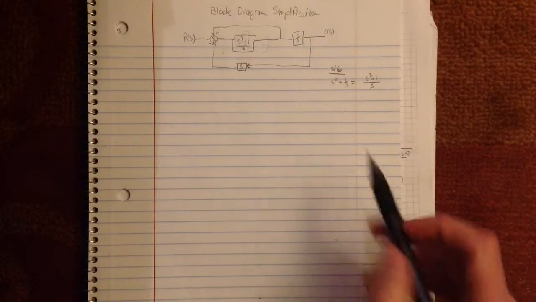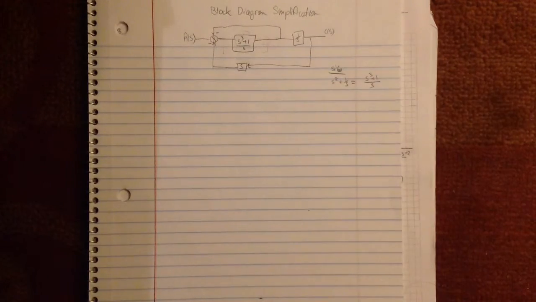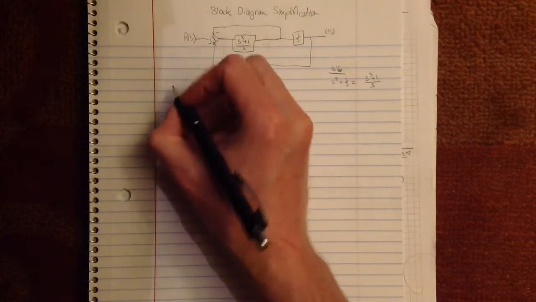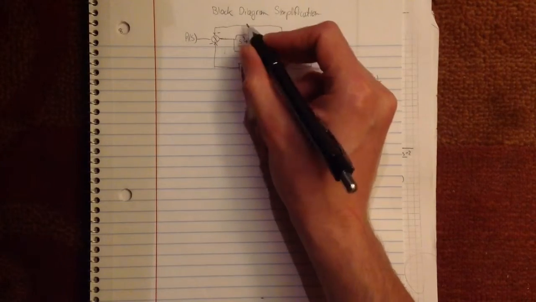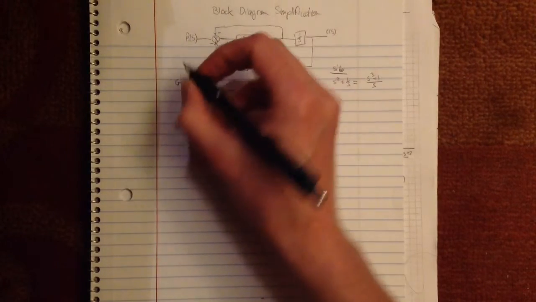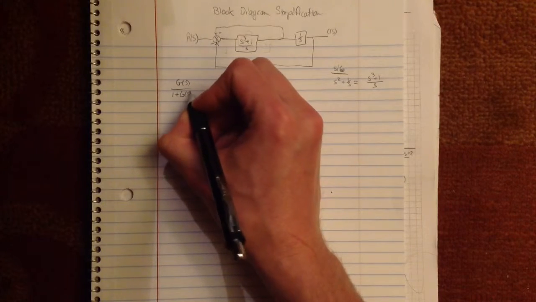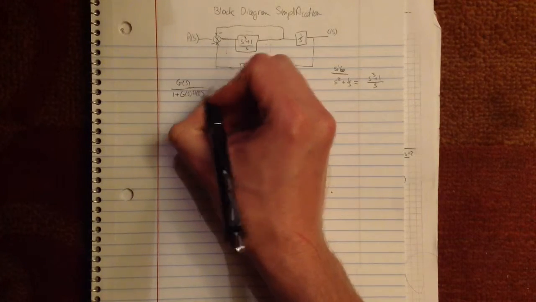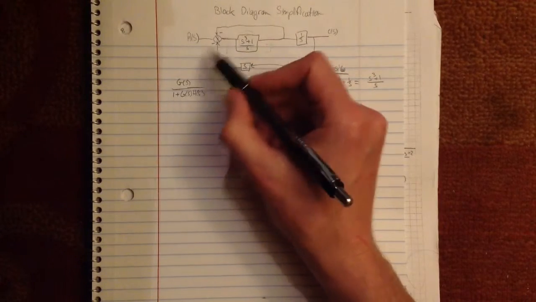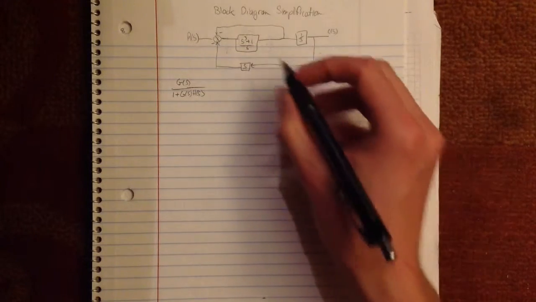Okay. So now what we've got going on here is a unity feedback loop. So let's go ahead and take care of that. You may or may not remember, if this is G of s and this is H of s, then the feedback loop ends up being G of s over 1 plus G of s H of s. H of s is 1 in a unity feedback. And since it's negative, this is positive. If this was positive, this would be negative. So let's just go ahead and do that.